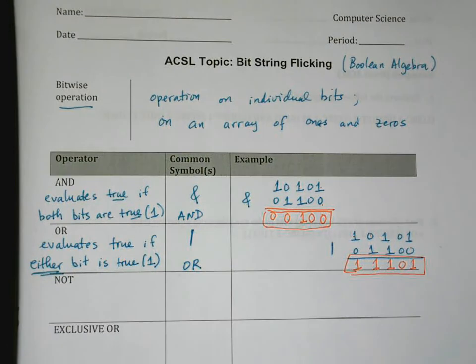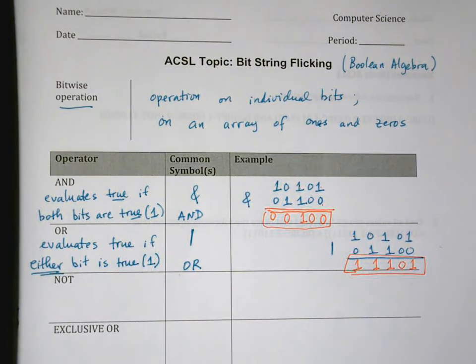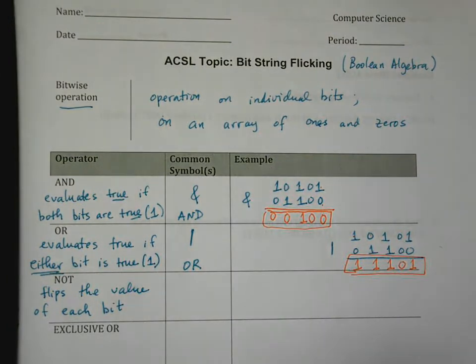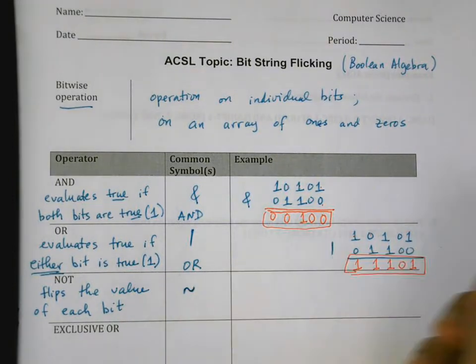Next we have the NOT operator, and this flips the values of every bit. So whatever used to be a 0 becomes a 1, and vice versa. Typically the symbol that we use is this tilde. Again, in programming languages, you might be familiar with the exclamation point. That means something a little bit different than this here. The exclamation point in Java and C and Python does not mean a bitwise operation. This actually flips all of the bits. So let's do an example, and let's go with one of these bit strings that we had from before.